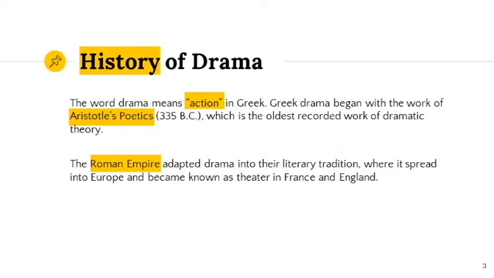So we have the history of drama to start with. The word drama means action in Greek, which is derived from the verb meaning to do or to act. Greek drama began with Aristotle's Poetics back in 335 BC, which is the oldest recorded work of dramatic theory. At first, drama was considered a genre of poetry and was contrasted with the epic and the lyric. The use of drama in the narrow sense of designating a specific type of play dates from the 19th century. The Roman Empire, on the other hand, adopted drama into their literary tradition, and it spread into Europe and became known as theater in France and England.